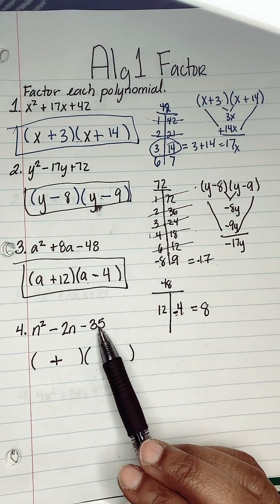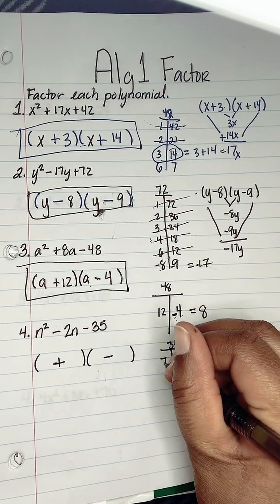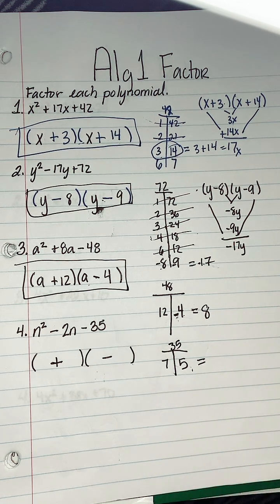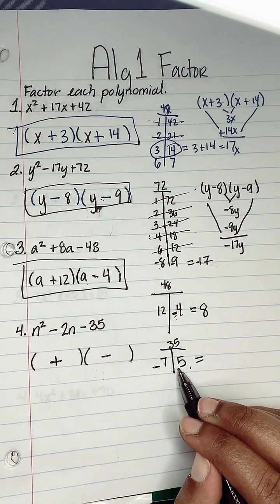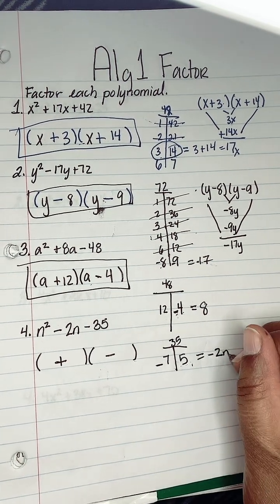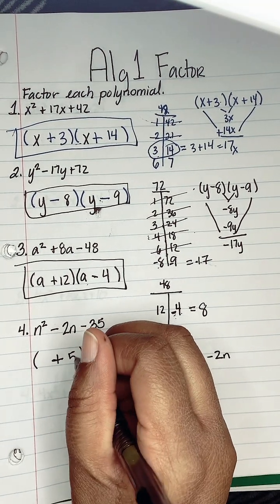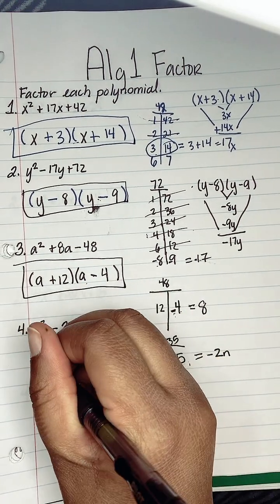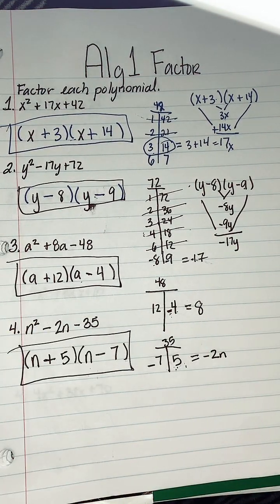Okay, so 7 and 5. Shirley said 7 times 5. Okay, Shirley, let's see. So 7 times 5 is able to get us a 2. But how? Allie said positive 5, -7. Allie, I see you. If we do -7 plus 5, we get a -2. So now we know that the 7 has to go with the negative side and the 5 has to go with the positive side. And we always start with what times what gives us this first term. So we put in and in. And this is our beautiful answer.